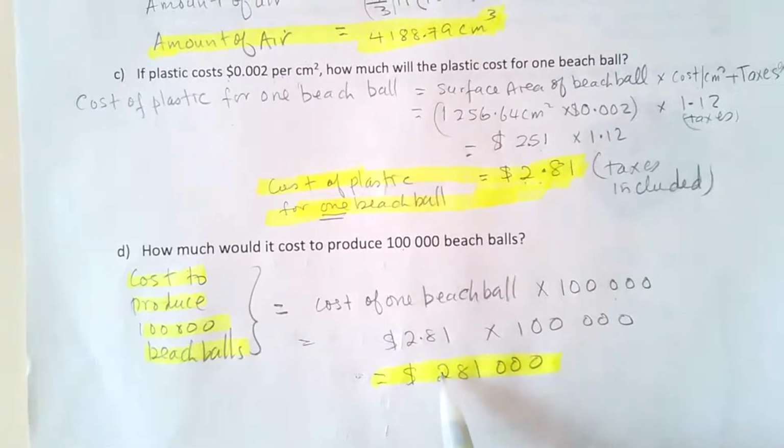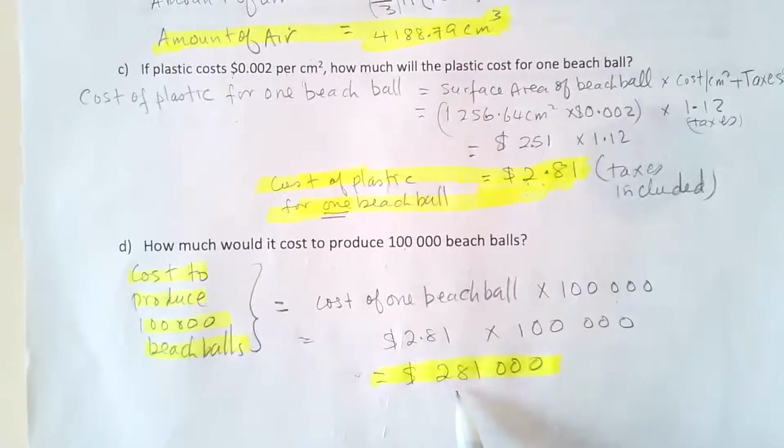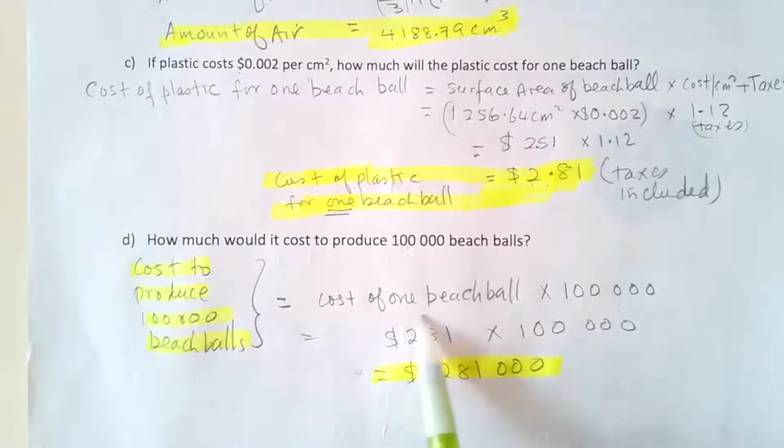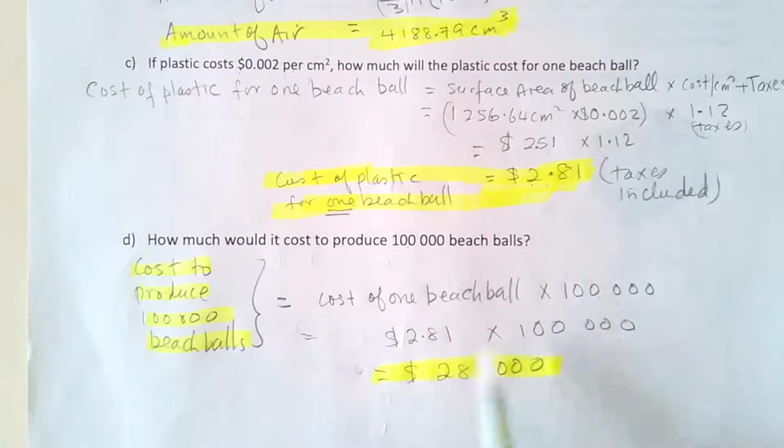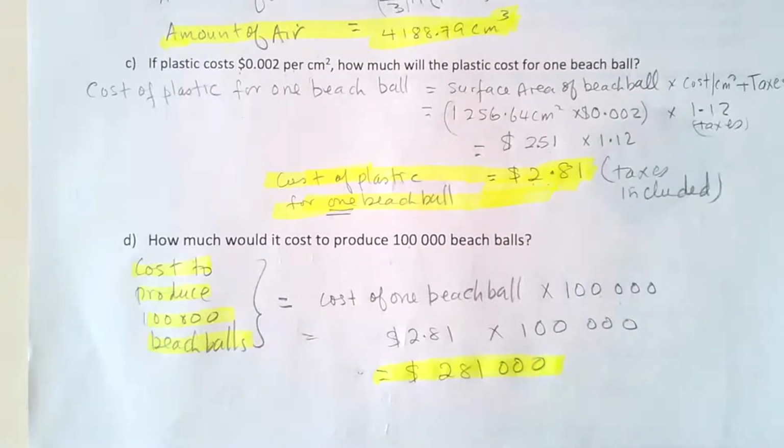Final part to this question: the cost of one beach ball times 100,000 will give you the cost to produce 100,000 beach balls, which works out to be $281,000.